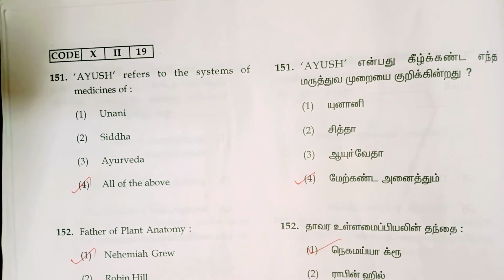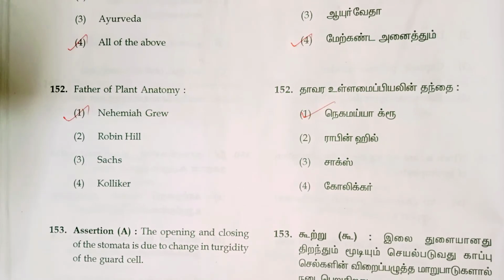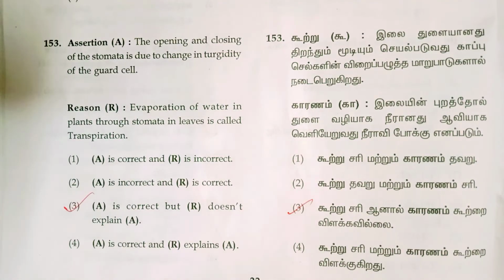AYUSH refers to the system of medicine of all of the above: Unani, Siddha, Ayurveda. Father of plant anatomy: Nehemiah Grew. Assertion: the opening and closing of stomata is due to change in turgidity of the guard cells.